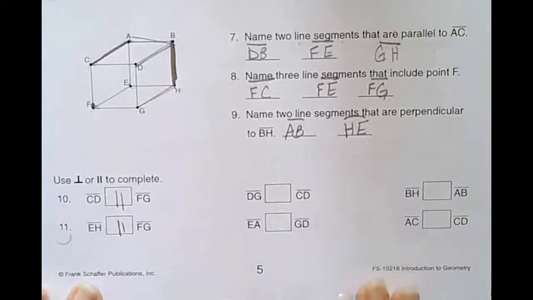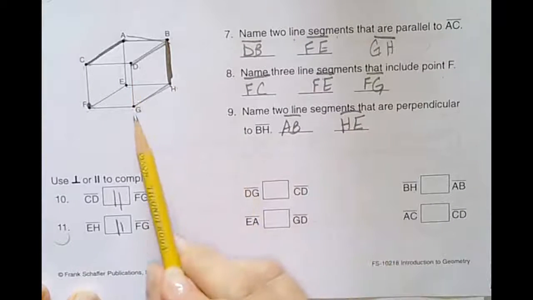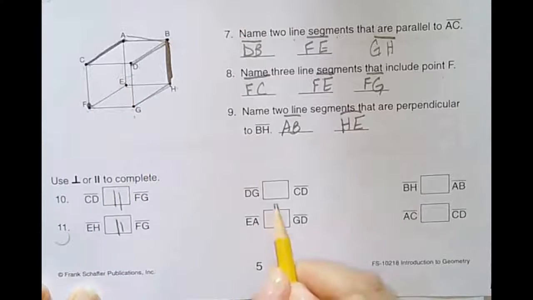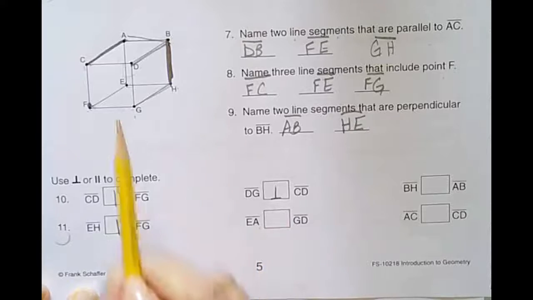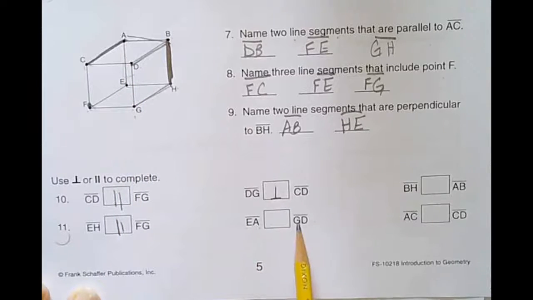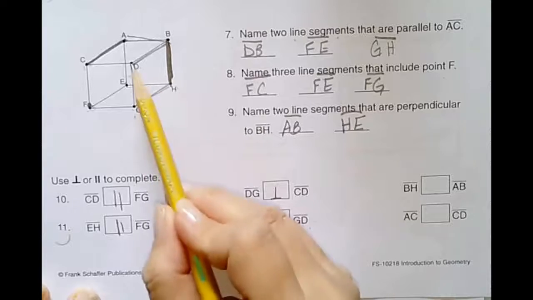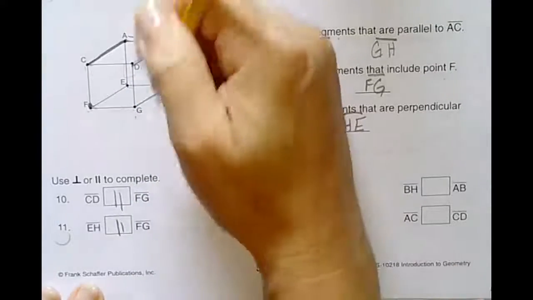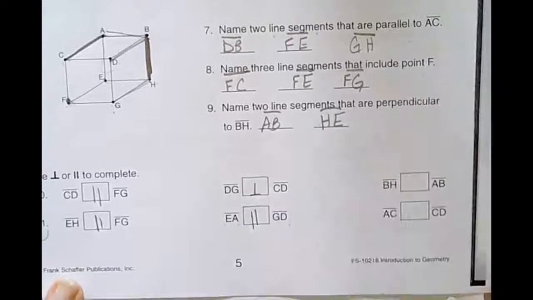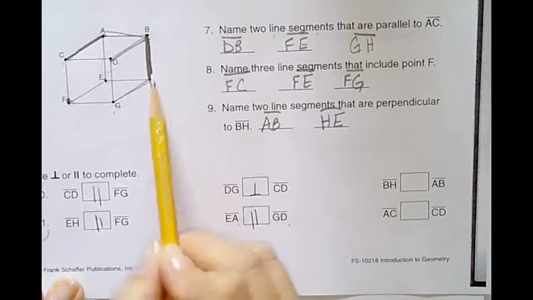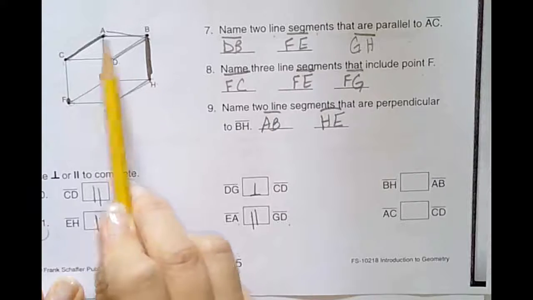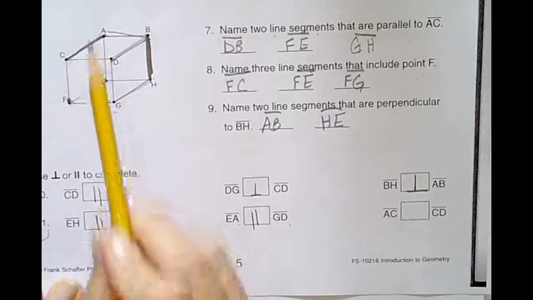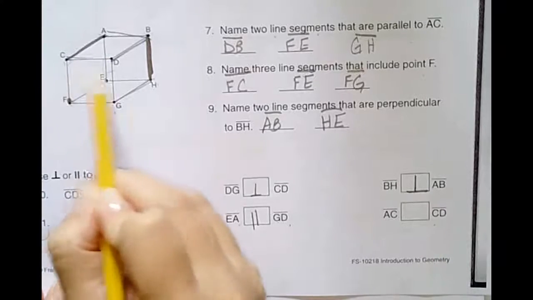Oh, those guys look perpendicular. AE. So AE, oh, that vertical line in the back, and DG. DG, oh, another vertical line, so go across the middle or diagonally, and those are on the same plane, so that's perpendicular. So now I'm going BH, that's this dark guy over here, and AB across the top. Those guys look perpendicular to me, and AC on the left, and CD. Oh, so if we were to look down on the top of the box, I know we have a strange angle here, but yes, those guys are perpendicular.